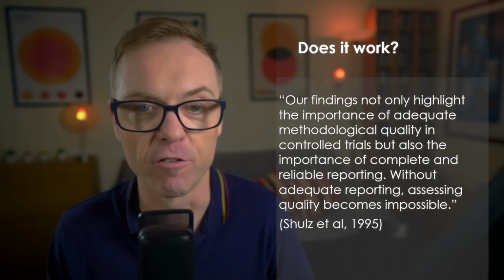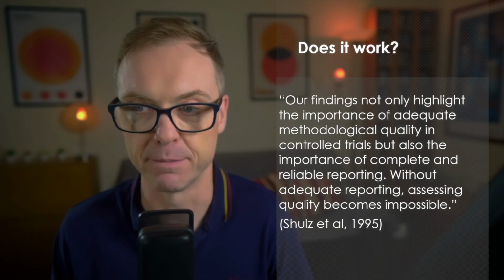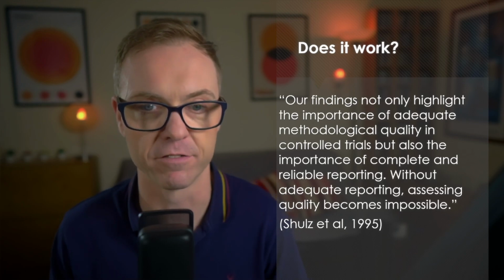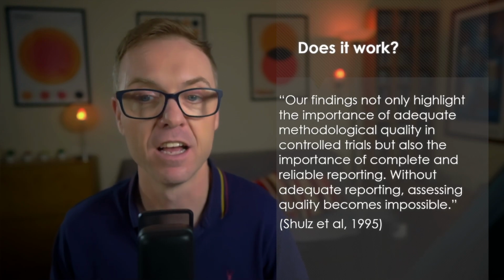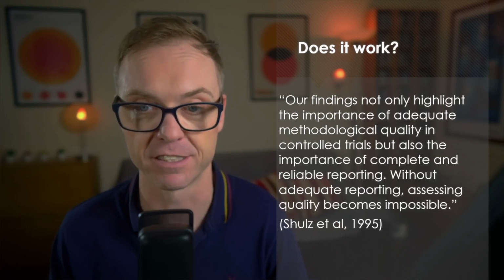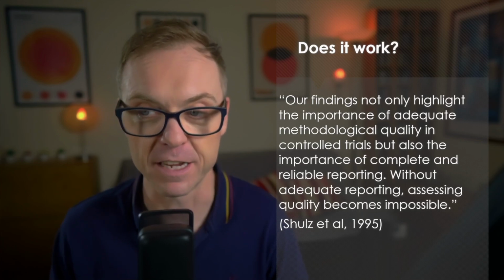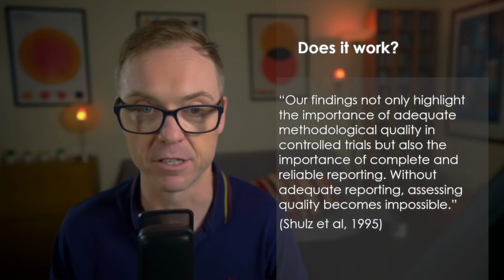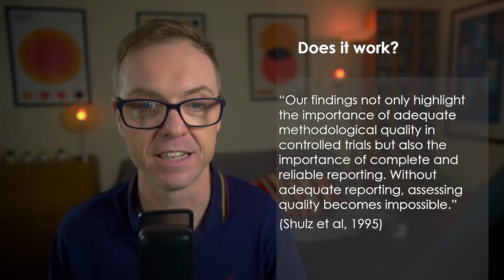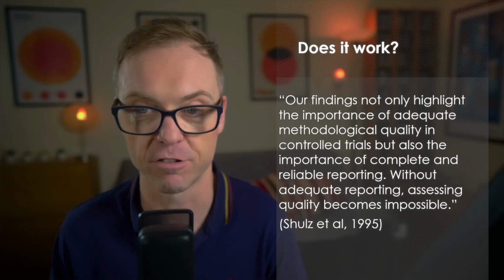Empirical evidence of bias in randomized controlled trials comes from a field known as meta-epidemiology. Meta-epidemiological studies analyze the results of a large collection of previous studies to understand how the characteristics of studies, the methodological characteristics, are associated with their results. A famous meta-epidemiological study by Schulz in 1995 examined 33 meta-analyses containing 250 trials.